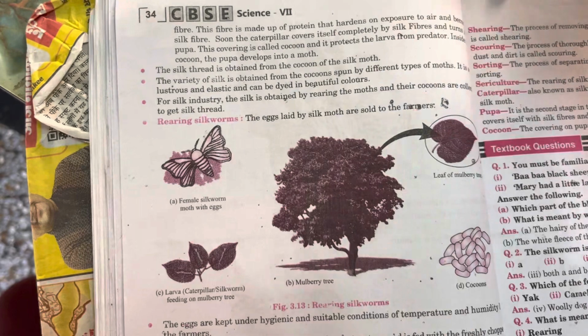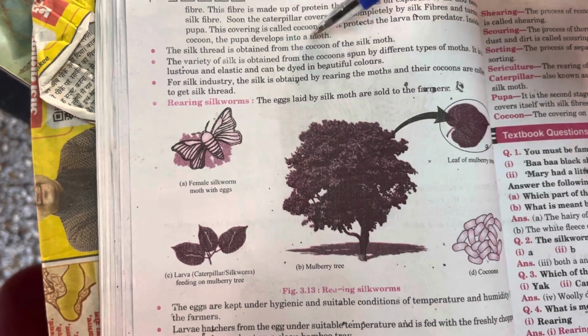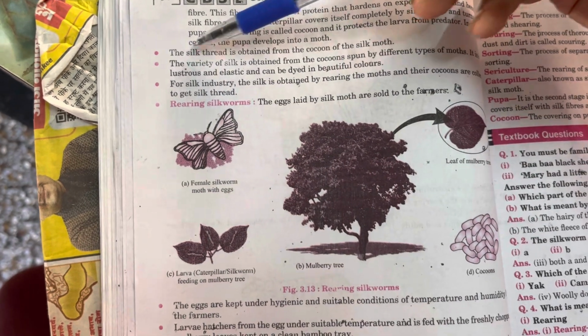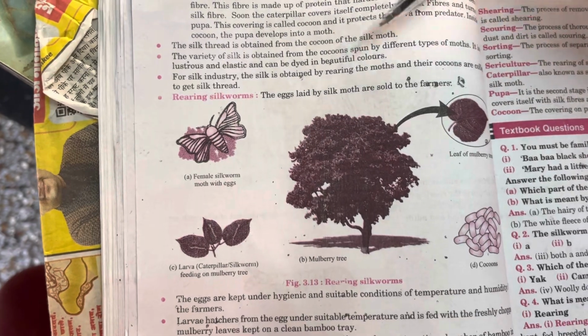This covering is called a cocoon and it protects the larva from predators. Inside the cocoon, the pupa develops into a moth. It develops into an adult. The silk thread is obtained from the cocoon of the silk moth.